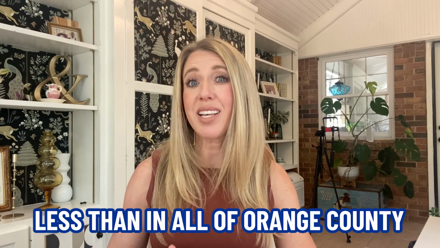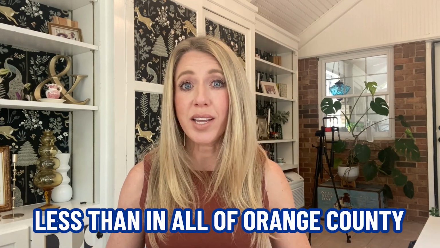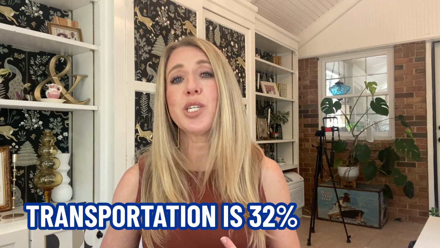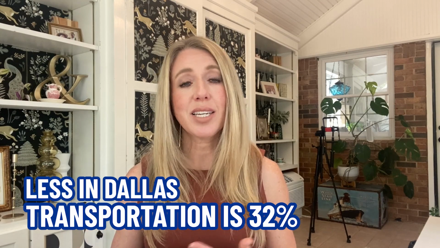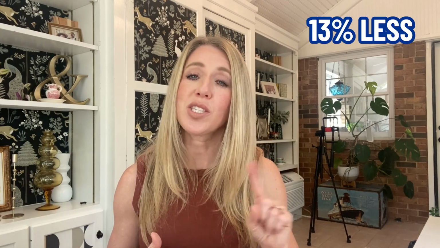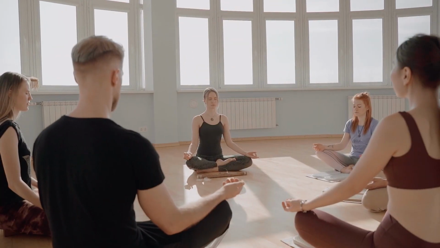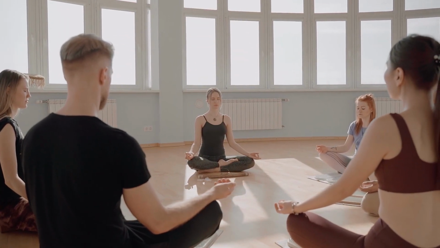And then that's the city of Dallas, but there are so many suburbs of Dallas, like where I live, 30 minutes north of that, where it's going to be even less. So the cost of living is going to be even less than in all of Orange County. Housing is 61% lower in Dallas compared to Orange County. Transportation is 32% less in Dallas compared to Orange County. And food is 13% less in Dallas. Healthcare was the only thing that was a little bit higher in Dallas compared to Orange County.